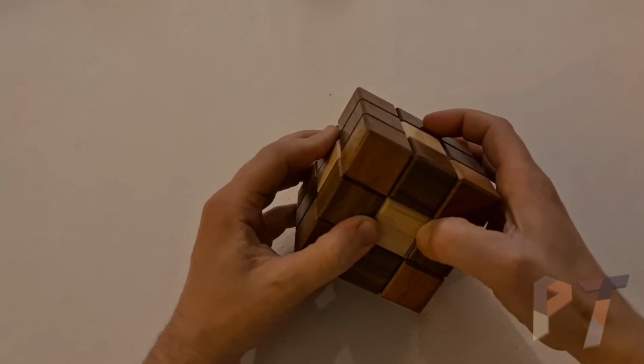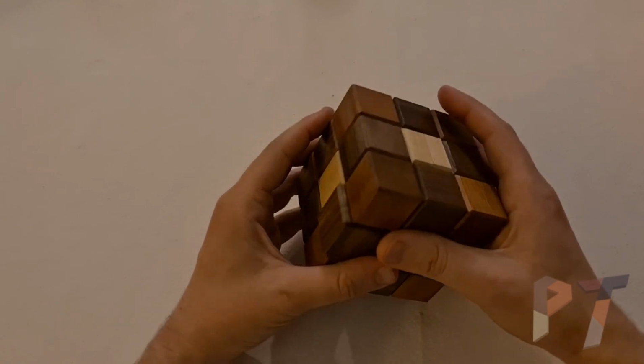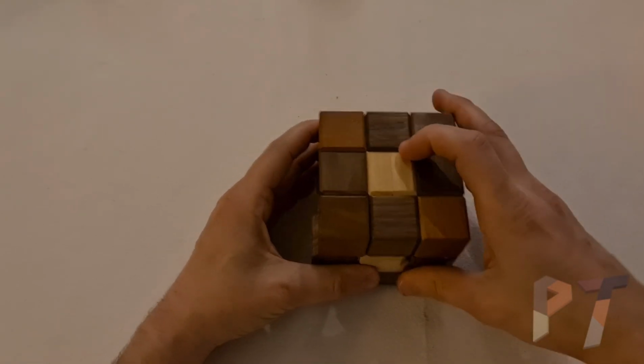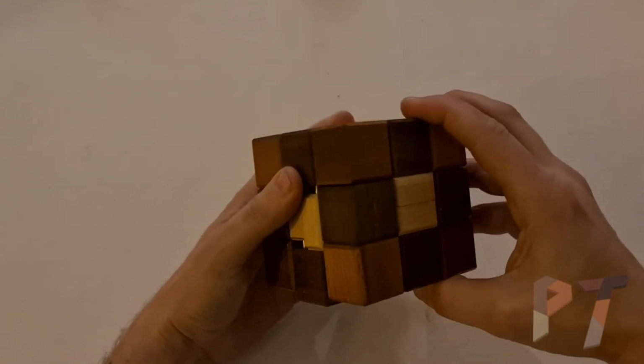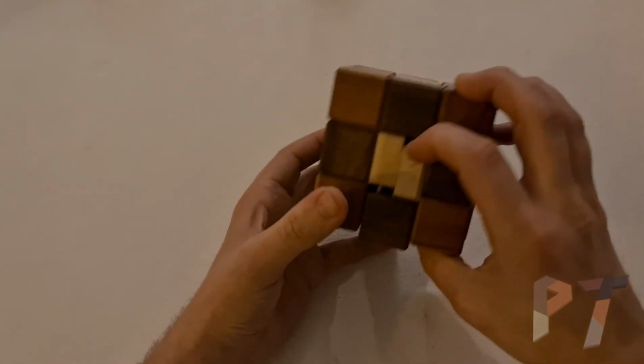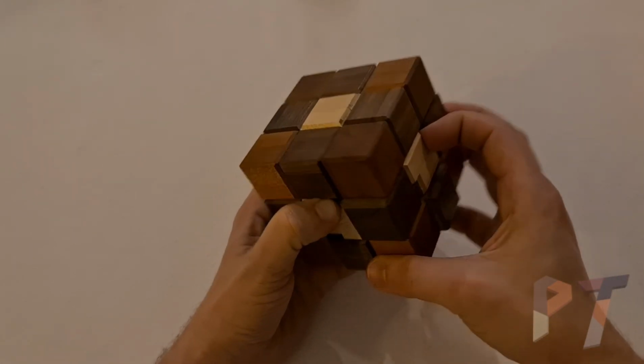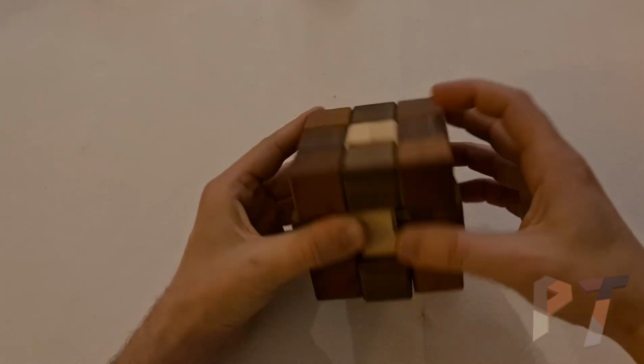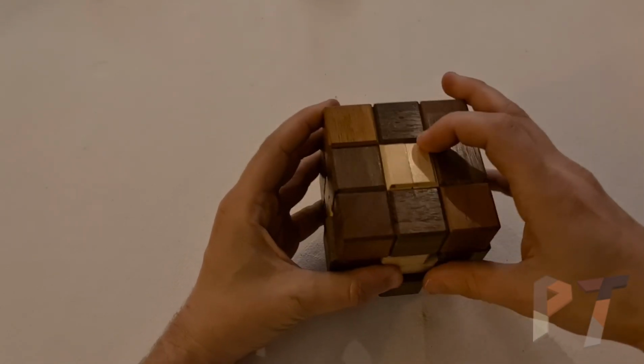There we go. So it's got a really nice feel to it, really smooth. Got some really nice woods being used. When you play with it, you've got a nice click. And the idea is to remove a piece from this.